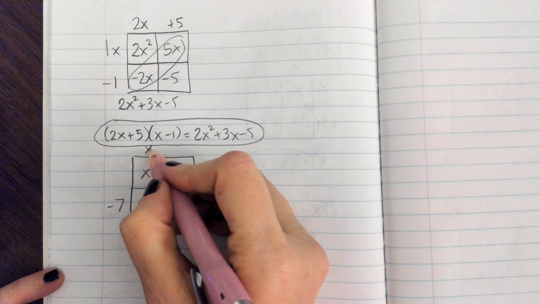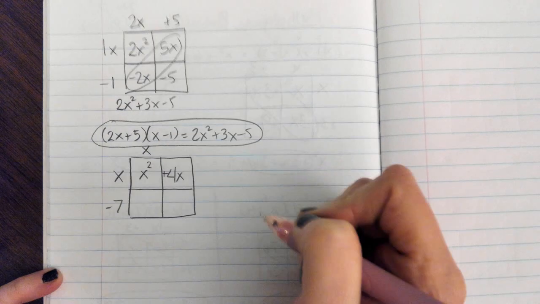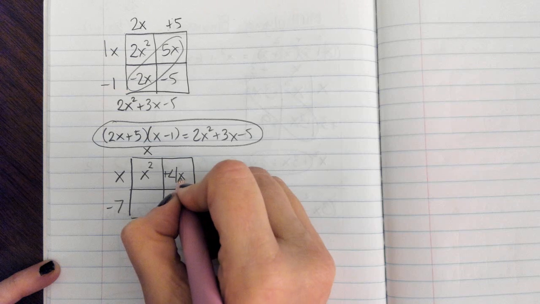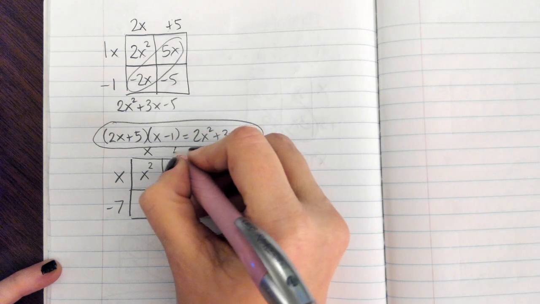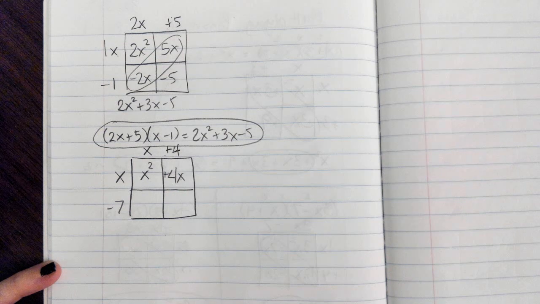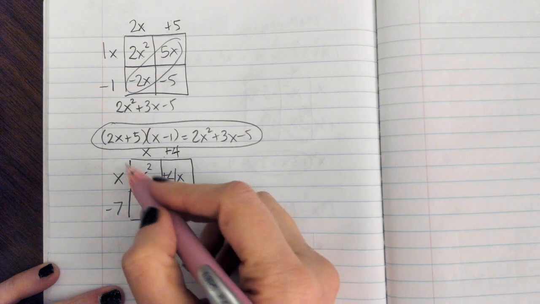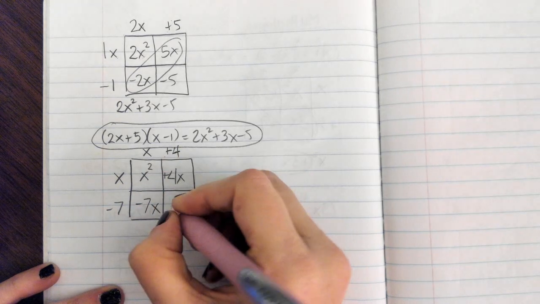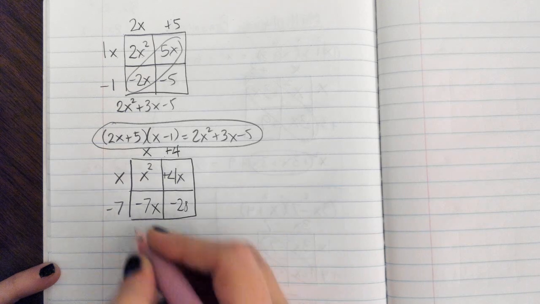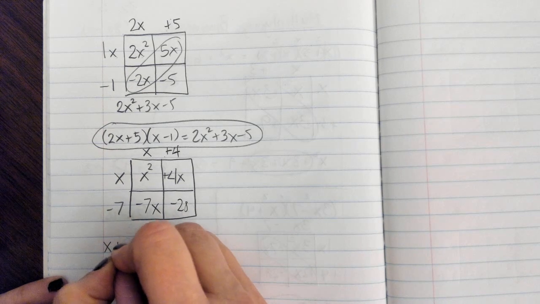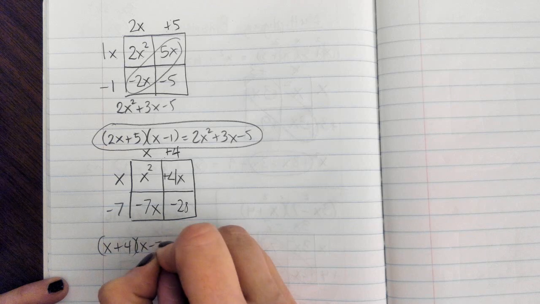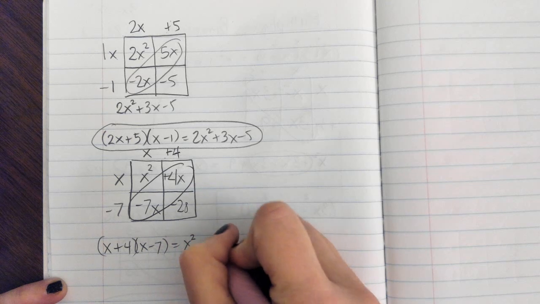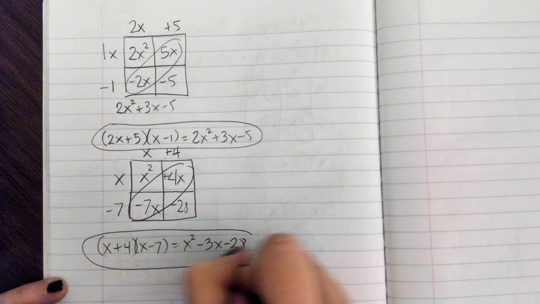Okay, so when I look at this, I see that x times something is x squared. Well, x times x is x squared. Over here, I see that 4 times x times something is 4x. Well, x times positive 4 is positive 4x. Now that I filled in those missing spaces, I have everything I need to fill in the rest of the box. Negative 7 times x is negative 7x, and negative 7 times 4 is negative 28. So I get, as my answer, x plus 4 times x minus 7 is x squared minus 3x minus 28.